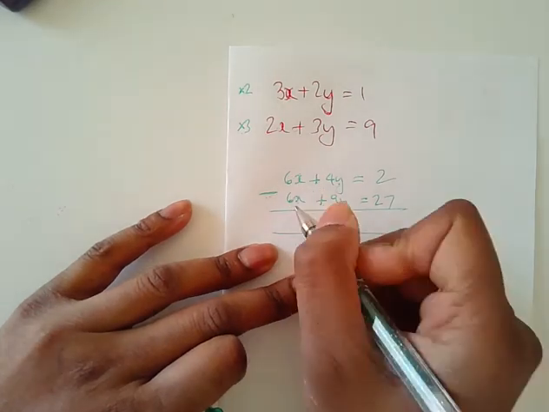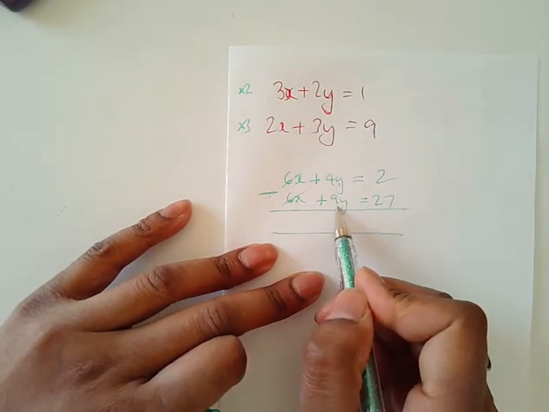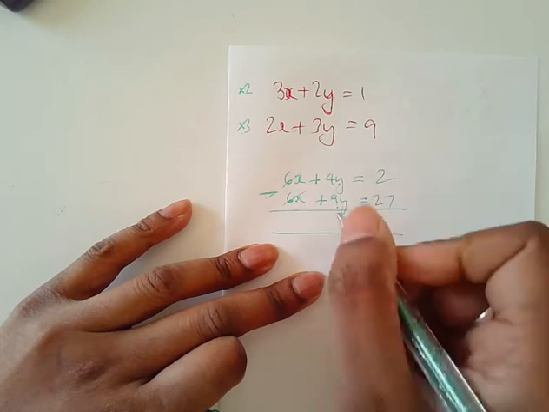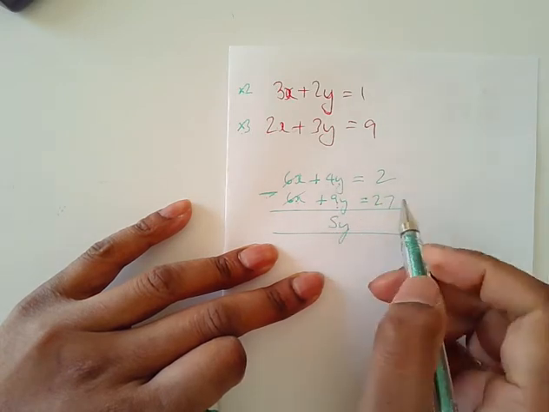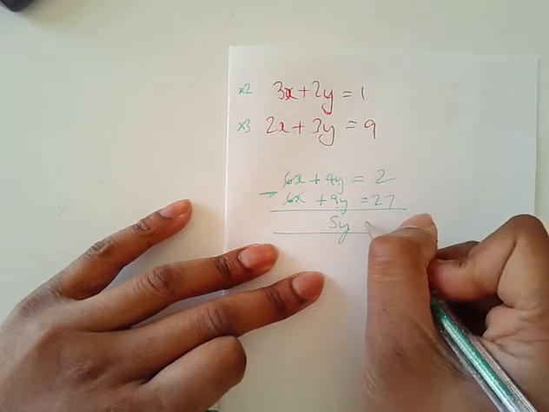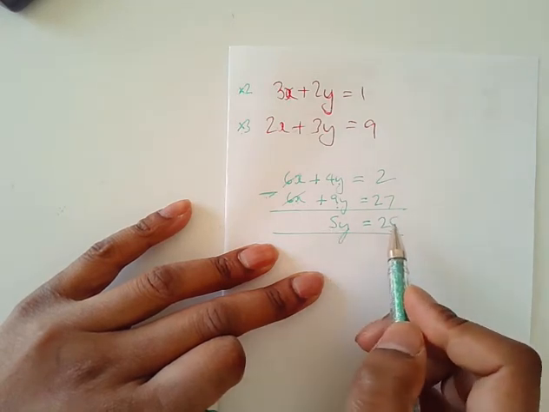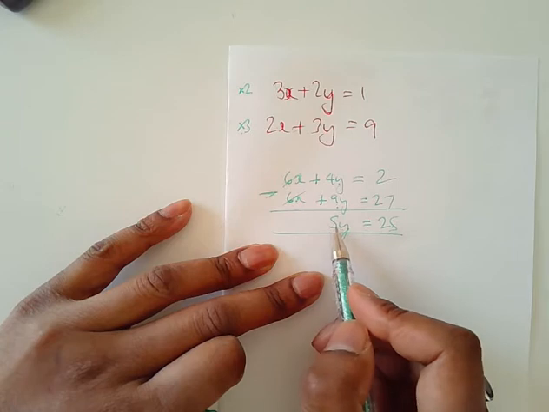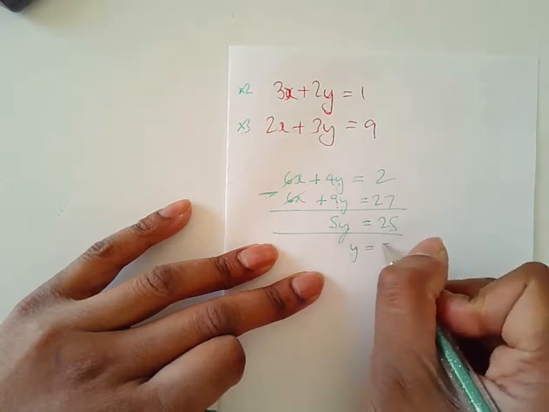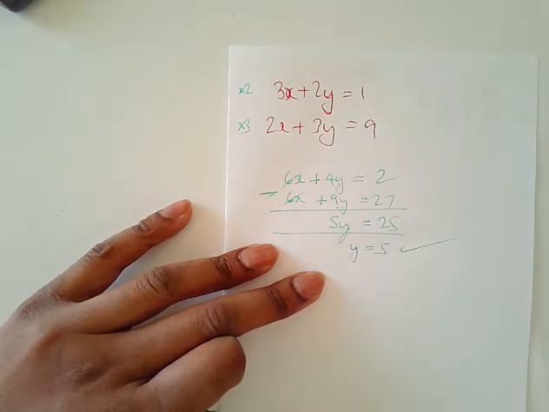6x take away 6x, they knock each other out. 9y take away 4y, it's 5y. 27 take away 2. Something times 5 to give me 25. 5 times something to give me 25. Y is equal to 5. So I found one of the letters now.